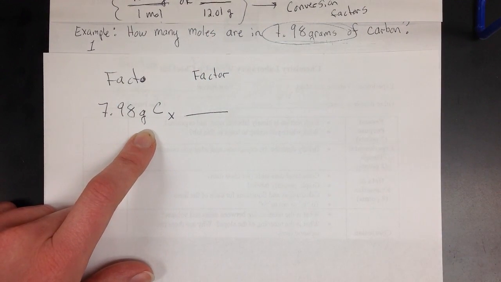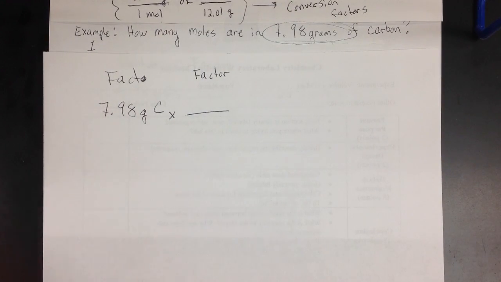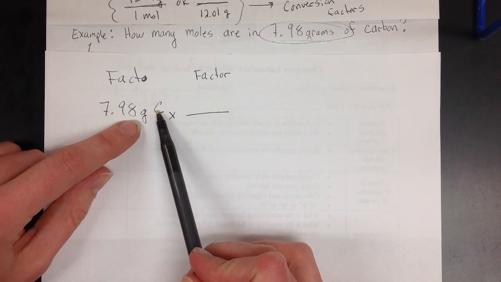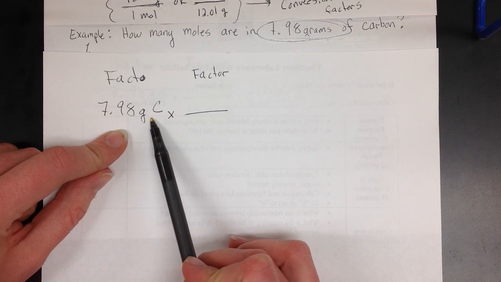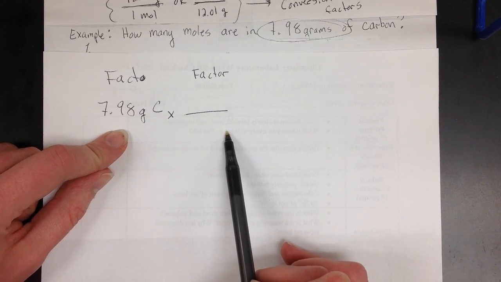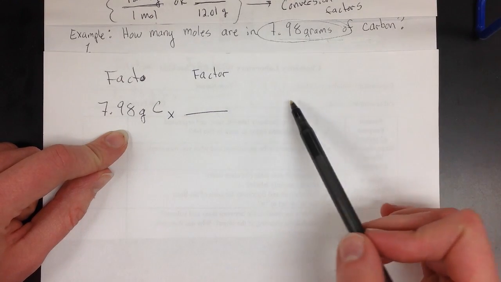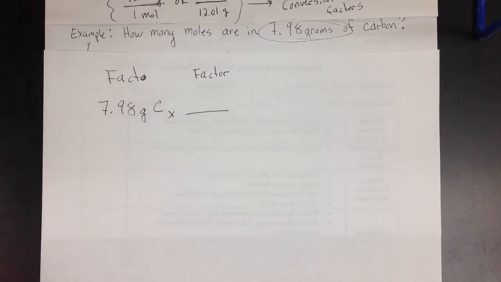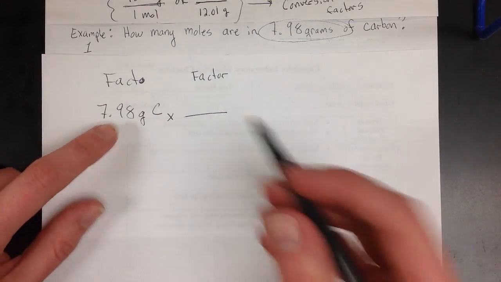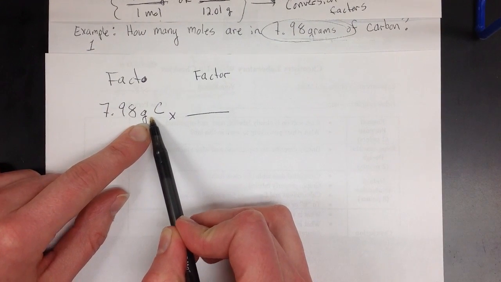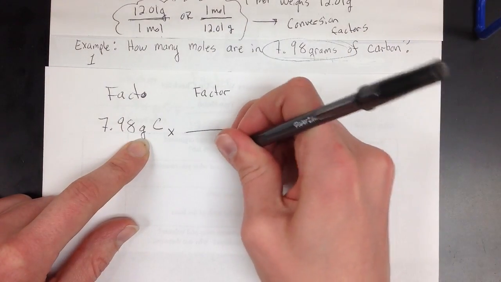To cancel units, recall from earlier on in the year that they have to be located in opposite locations. For example, this is on the top. So if I want to cancel it, I need the same unit on the bottom. If something was on the bottom and I want it canceled, I need this similar unit on the top. They cancel diagonally, top to bottom. So here I've got grams on the top. In order to cancel my grams, I would need the unit grams on the bottom.